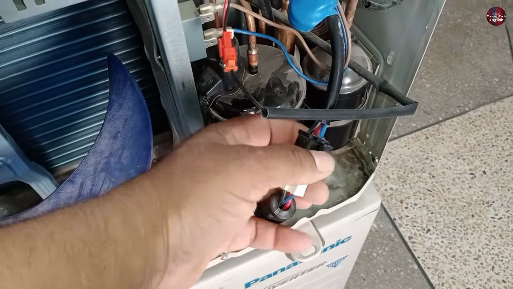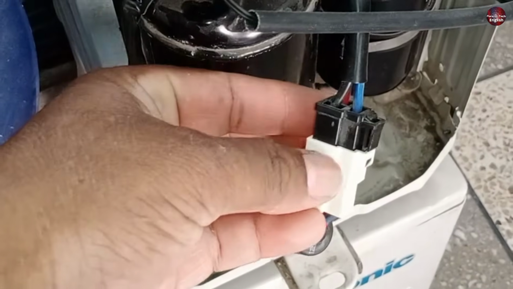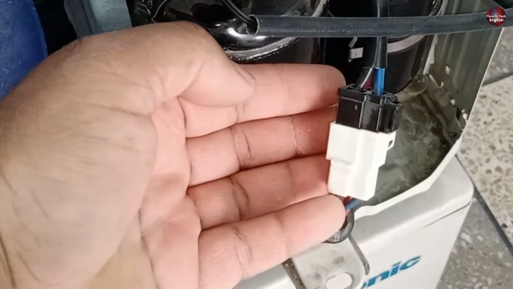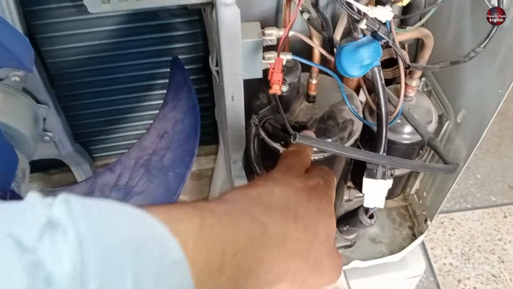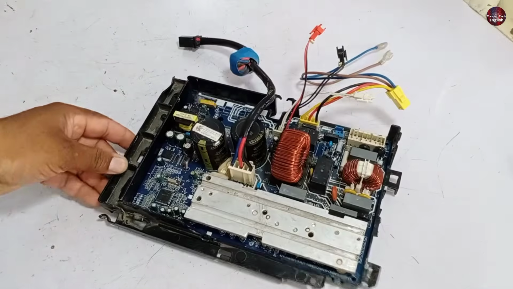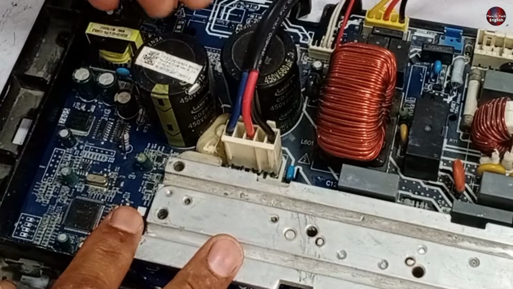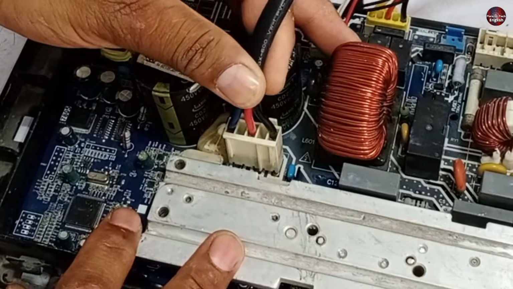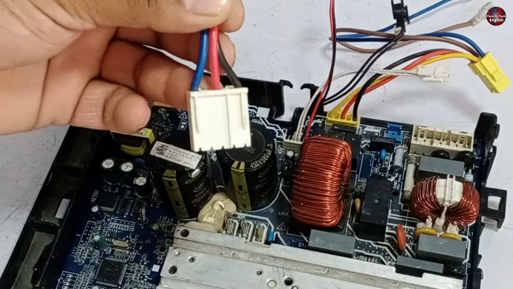This is a connector used to join the motherboard wires with the compressor terminal. If any connector inside the compressor terminal disconnects, or if this connector due to any reason gets a loose connection, still the air conditioner will show a P4 error. Now I have removed the motherboard to tell you what could go bad inside it. The first fault could be this connector. If it gets a loose connection in the motherboard, or is disconnected, still the compressor will not work.